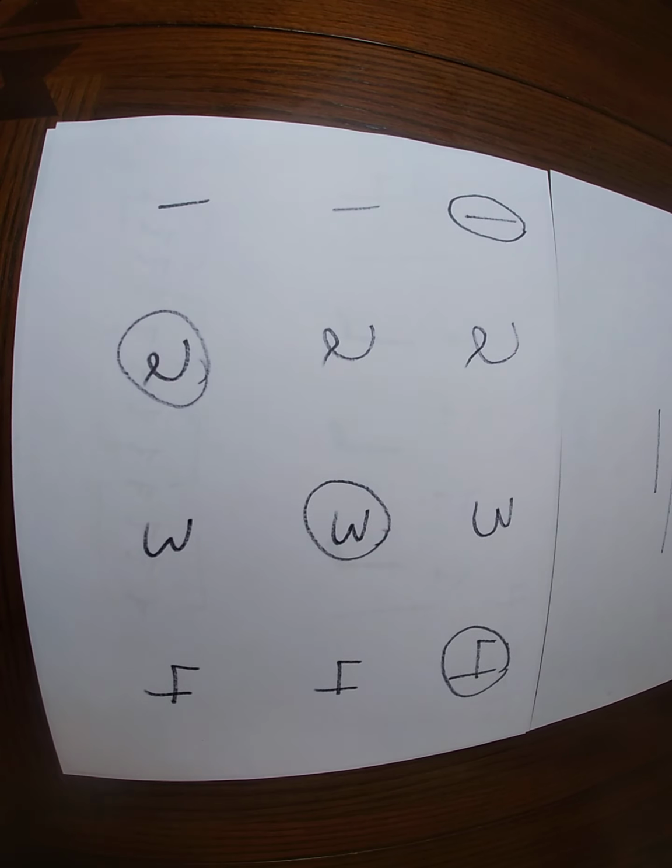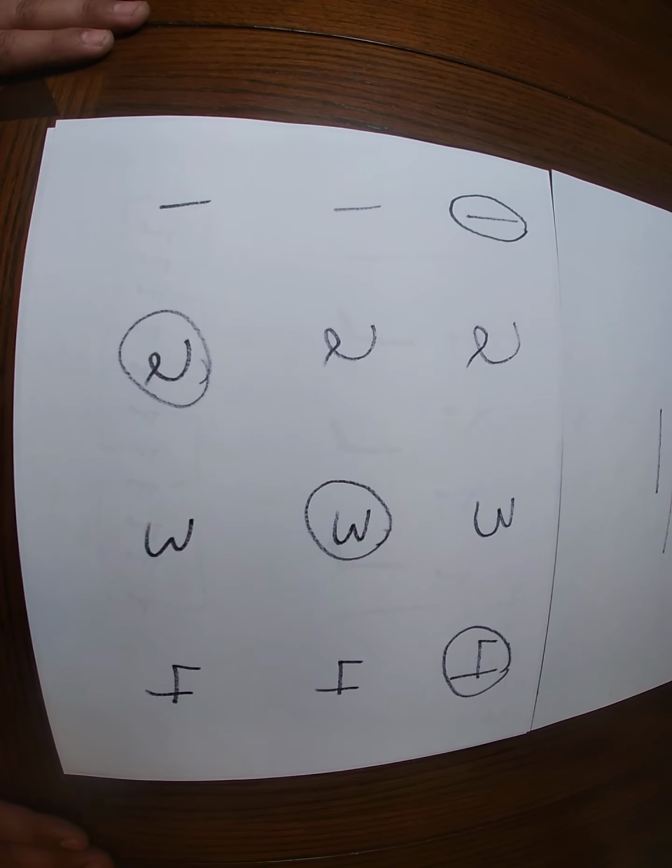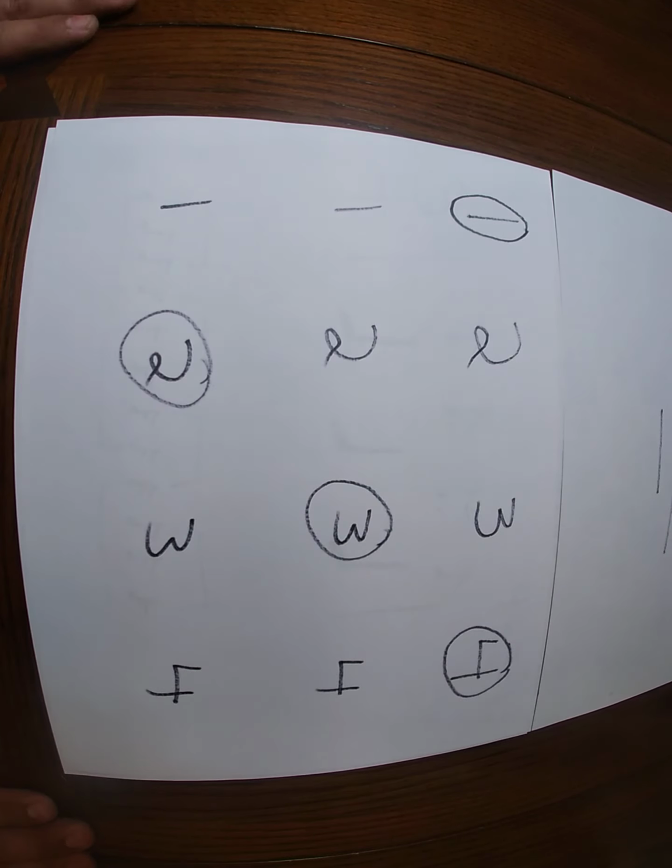And I'm going to do this extremely slow so you can get an idea of what the pulse feels like. So here we go. 1, 2, 3, 4. 1, 2, 3, 4.